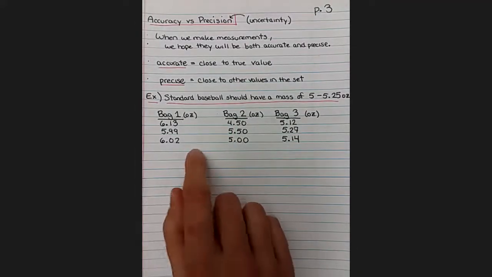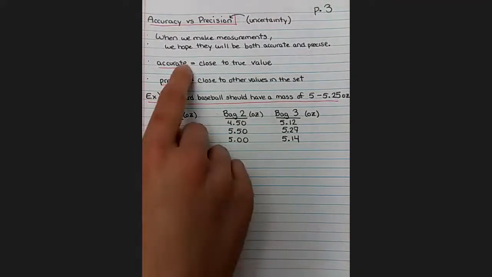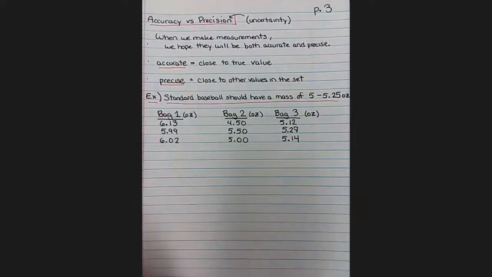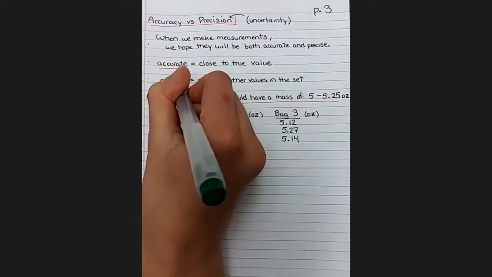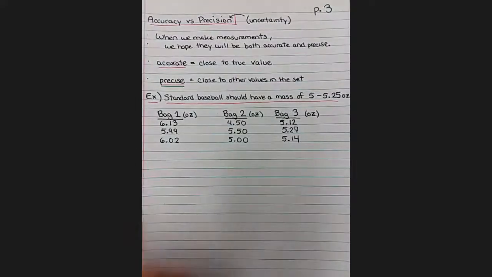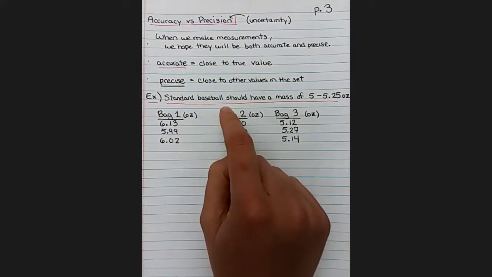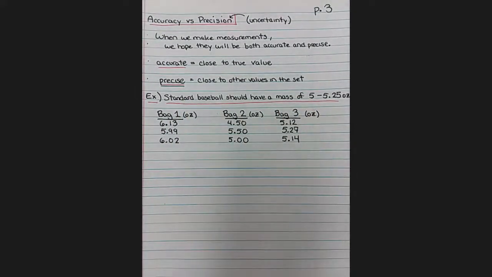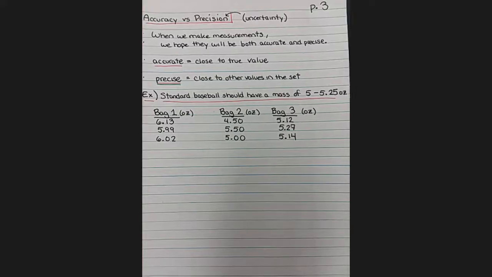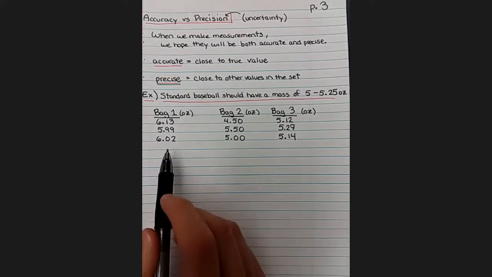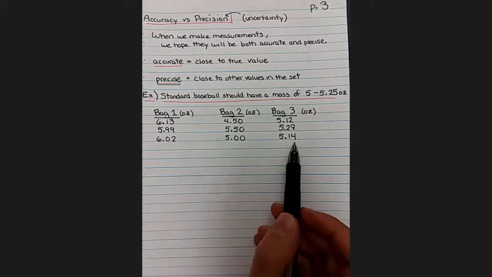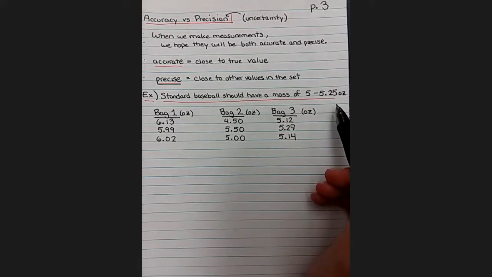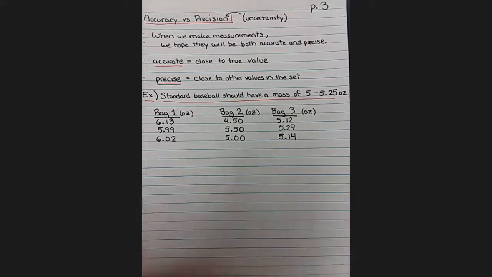So I've got an example written here for baseballs, so we can practice identifying if something is accurate or precise. A standard baseball has a mass between 5 and 5.25 ounces, according to Google, which I wholeheartedly trust. So let's look at the accuracy and the precision of these 3 bags of baseballs, knowing how much a baseball should have a mass of.